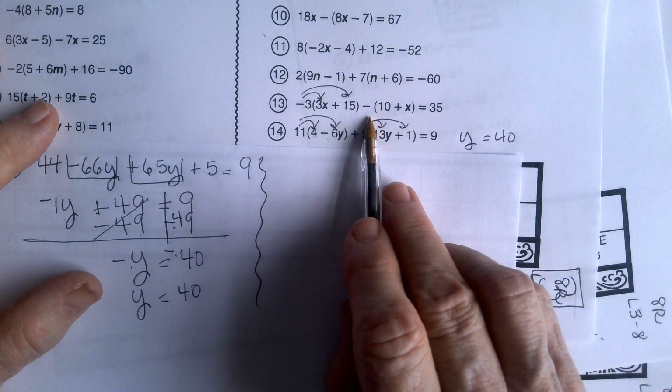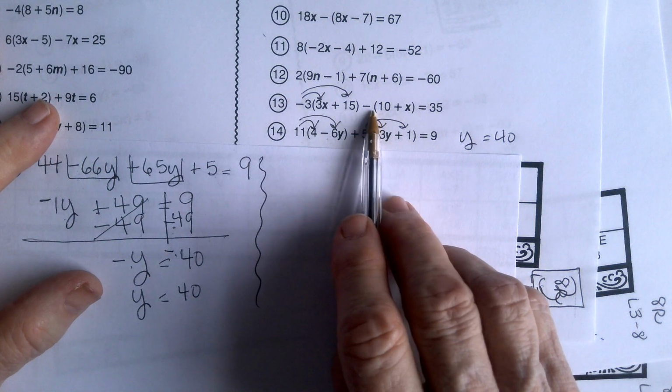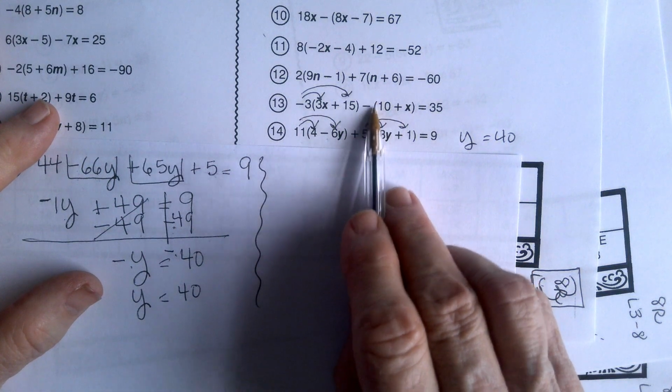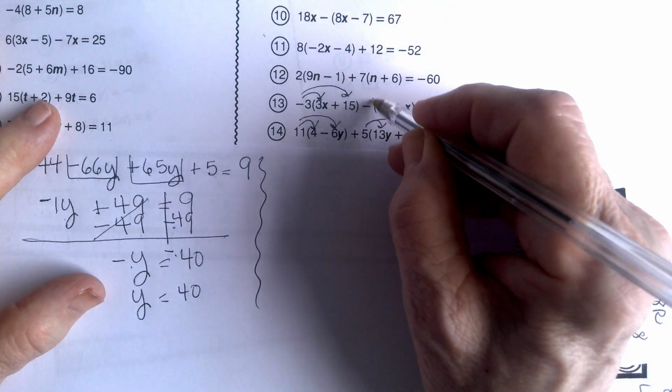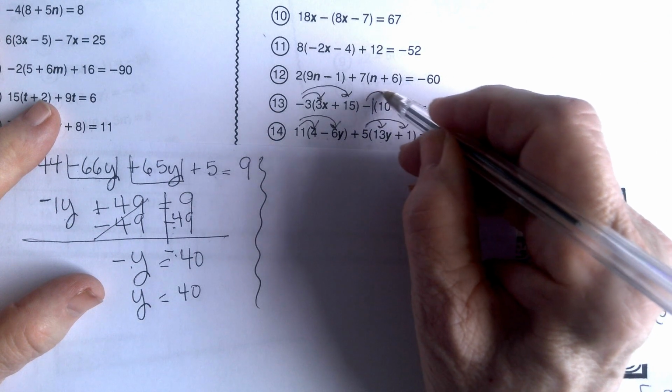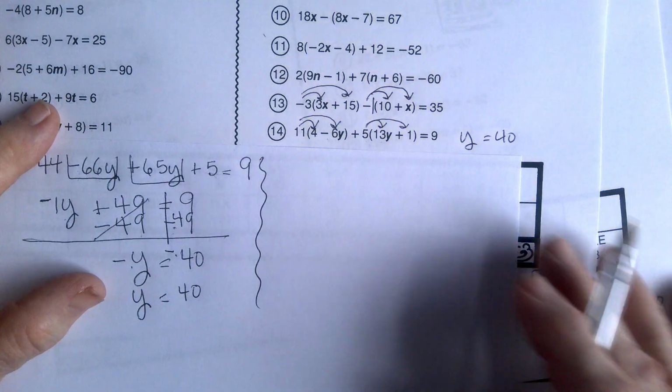Now, this is an interesting one here. There is a number here. Who knows what that invisible little number is? 1. It's a 1. If you can't see a number, you can insert a 1. So this is going to be a negative 1 times a 10, a negative 1 times an 8.